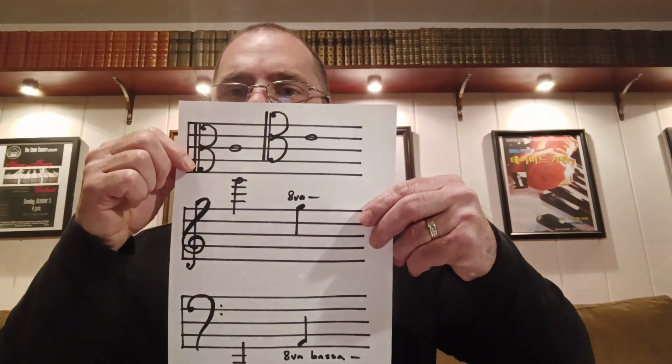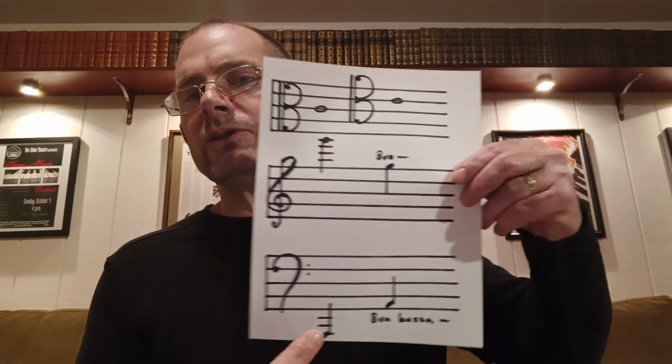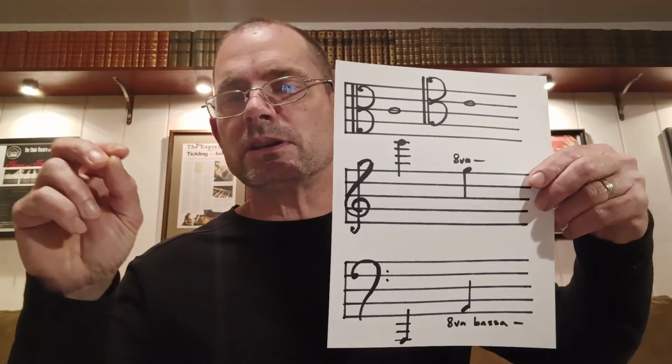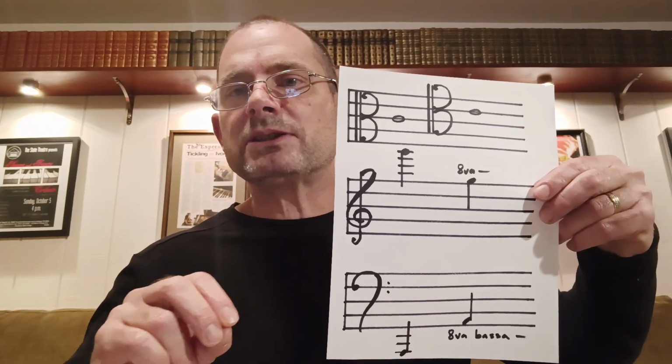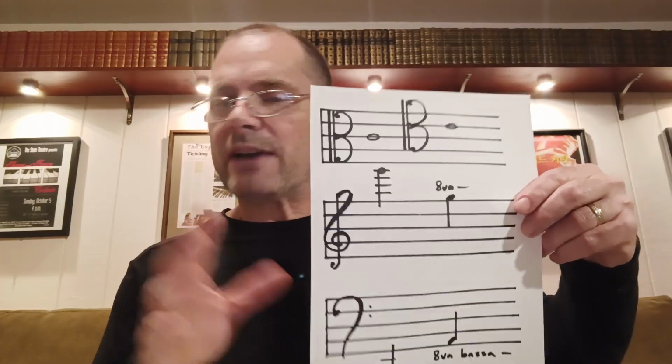Similarly, in bass clef, let's say we want to write a super low note, like this low A. Well, instead of writing all the ledger lines, which makes it a little bit more difficult to read, you've got to count those lines, say, okay, that's E, that's C, that must be A. You could write it on the higher A and then say 8VA bassa. Play it an octave lower in the bass. Right? So we have some workarounds for super high and super low notes.